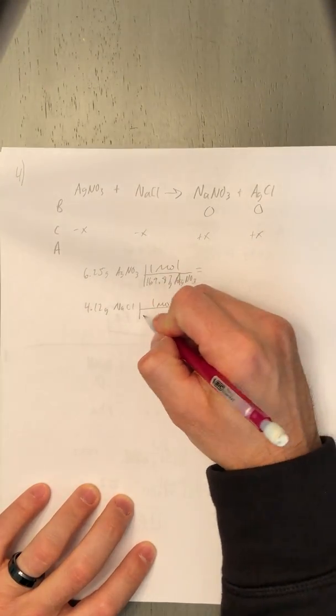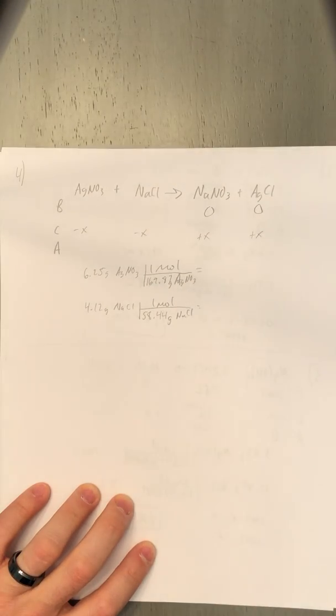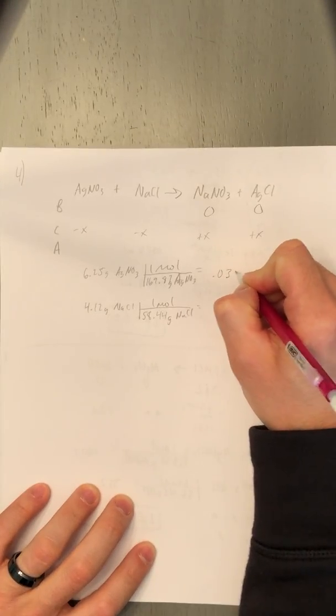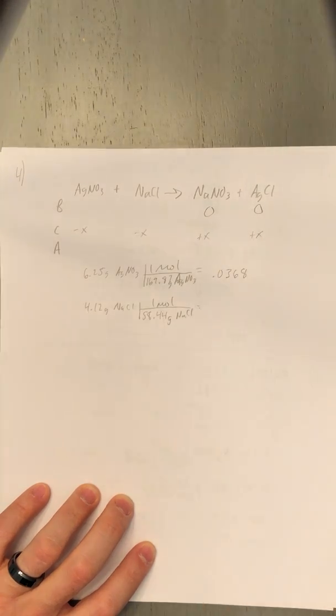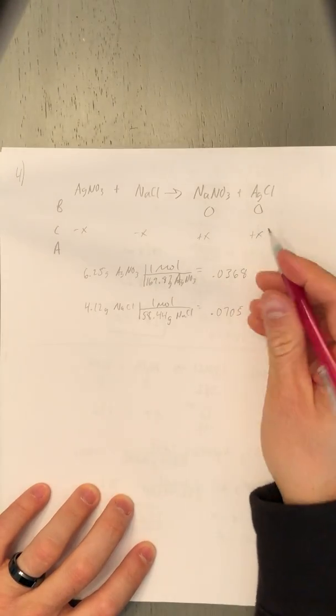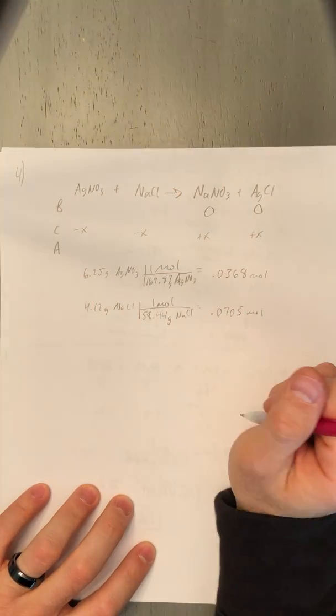And for NaCl, 58.44. So we can convert those to moles. And so once you have those in moles, we can then plug them into our table.